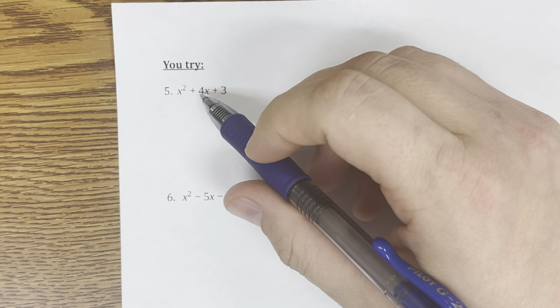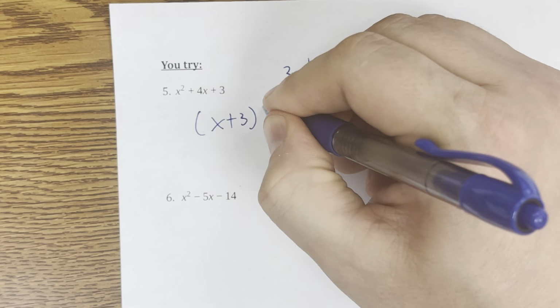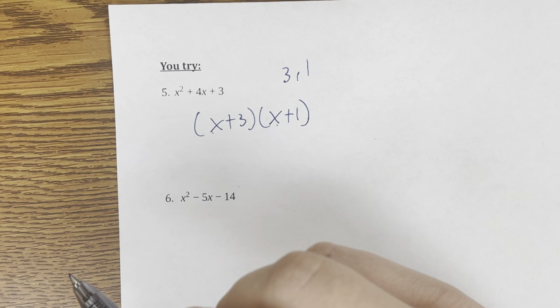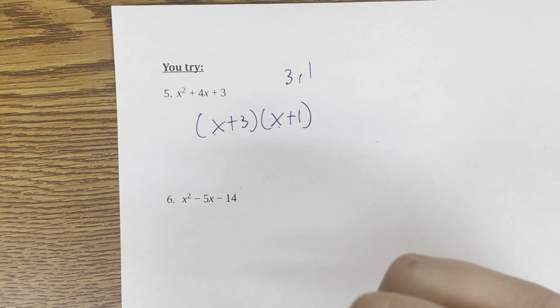All right, hopefully you had some success. Factors of 3 that add up to 4 are 3 and 1. So x plus 3 and x plus 1. X times x gets us our x squared. 3 times 1 gets us our 3. 3 plus 1 gets us our 4.